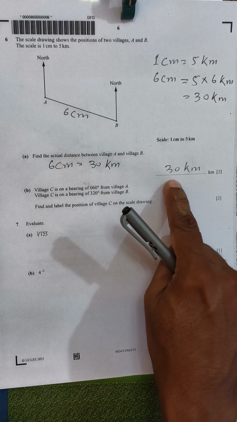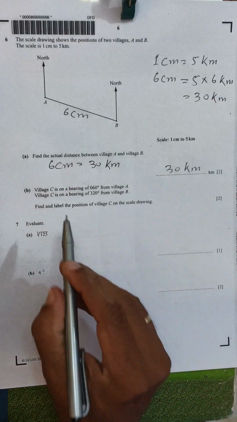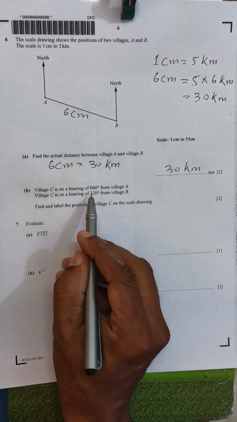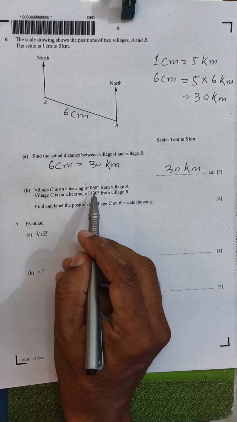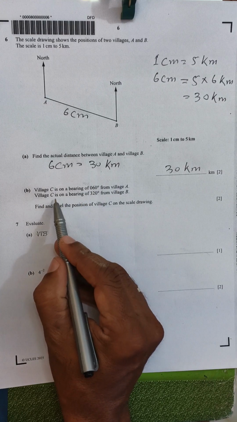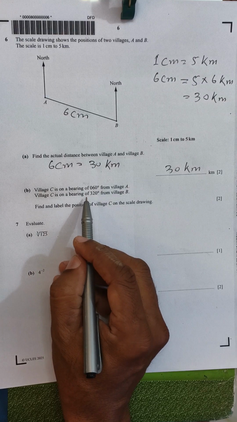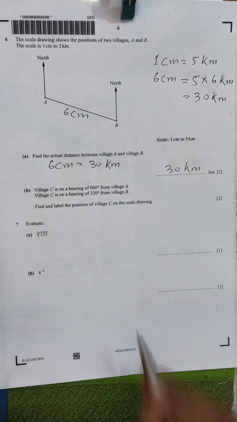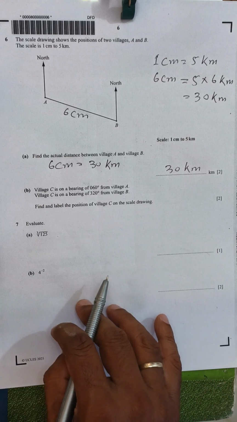So now your answer is 30 kilometer. Okay, exact answer. Now the village C is on the bearing of 60 degree from village A, and village C is on the bearing of 320 degree from village B. Okay, look at this question, it is very technical.